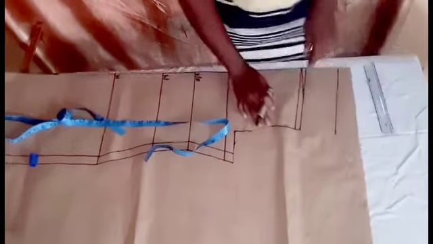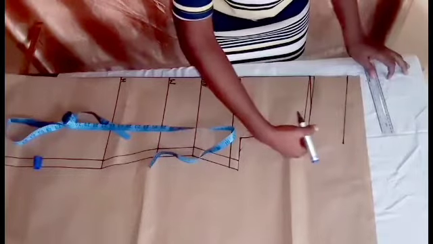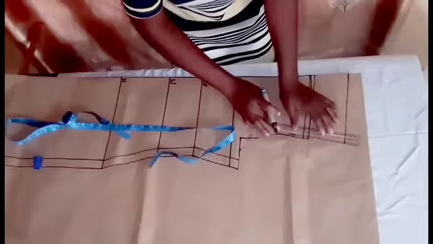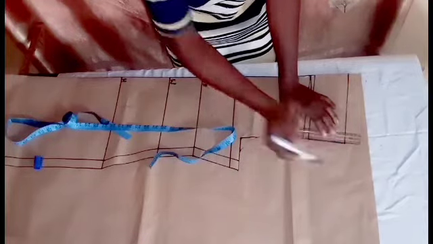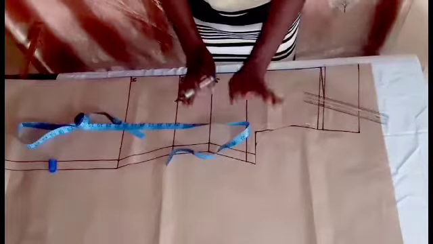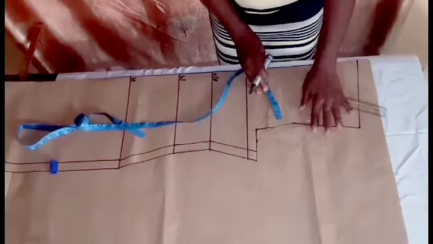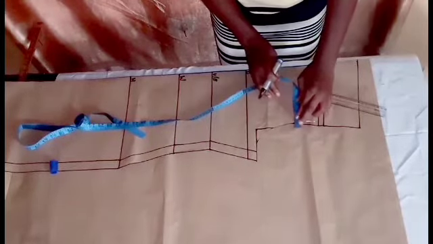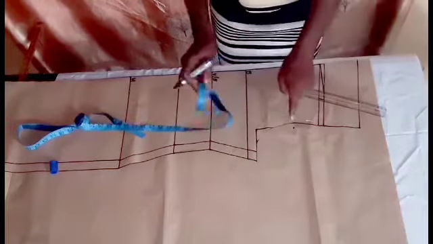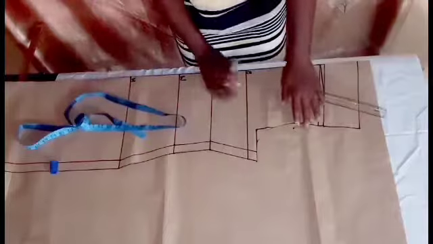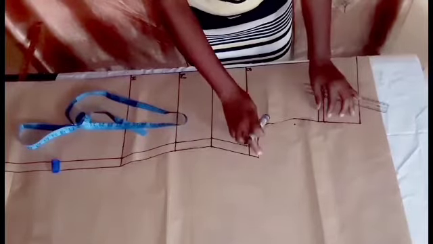So this is it. By the time you have drawn this line, what you do is to connect this one. So just connect it like so. Then we'll create the back armhole now. So remember at the front we came in by ½ inch. So that ½ inch we're bringing it out now because the back armhole is not as deep as the front armhole. So you just come up by that ½ inch, then you connect it to this side.